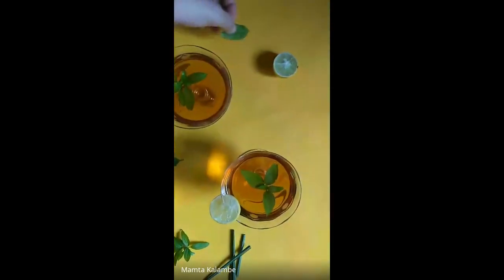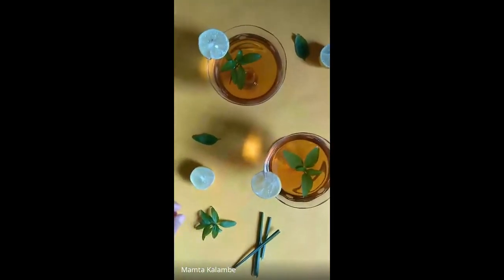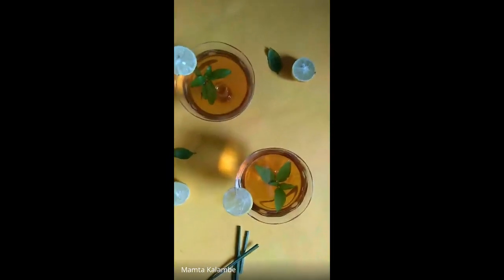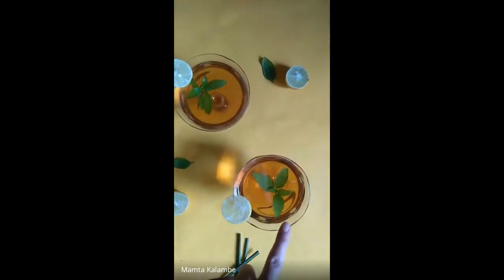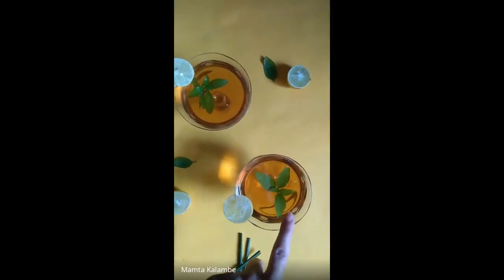Now this space looks empty, so I'm just going to add some element over here. Now if you see, when I say golden triangle, this is meeting at a point, and this is again meeting at another point.